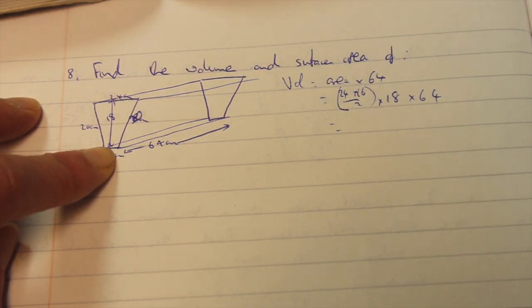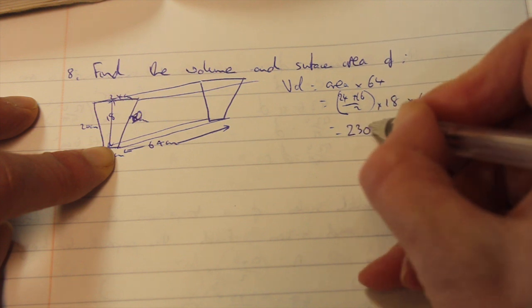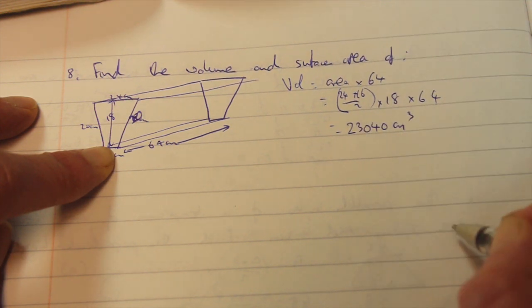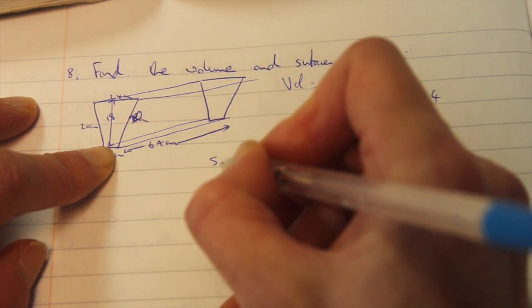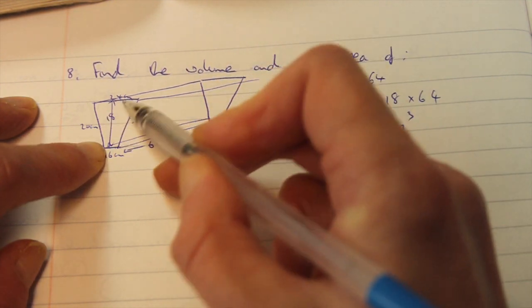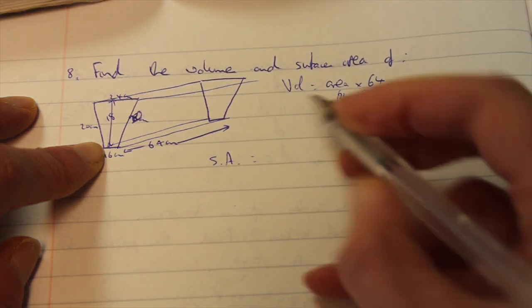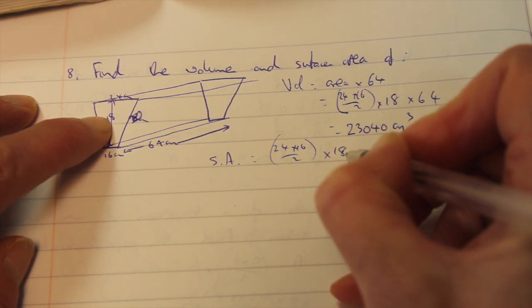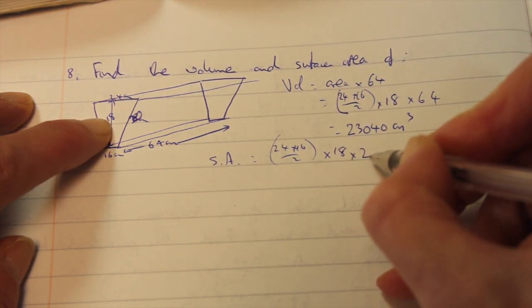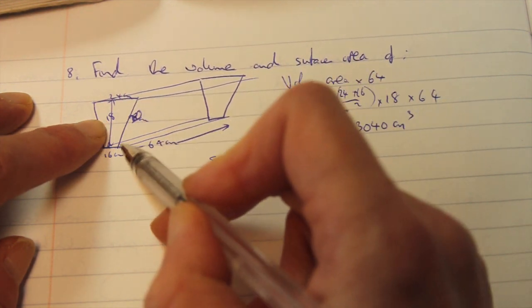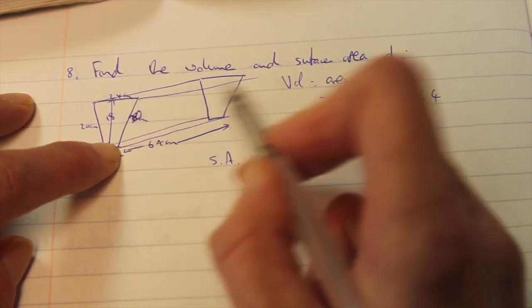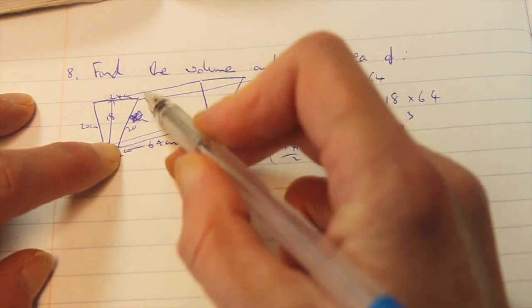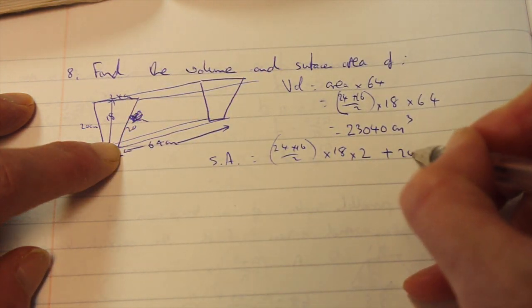So 24 add 16 equals 40, divided by 2 is 20, times by 18, times it by 64, gives you a volume of 23040 centimetres cubed. Now the surface area. The area of the front is that one there. So it's 24 add 16 divided by 2 times the height. The back's going to be the same, so just double that. This here, left-hand side or right-hand side rectangle, that says 20 there, it's hard to read. It's just 20 times 64.